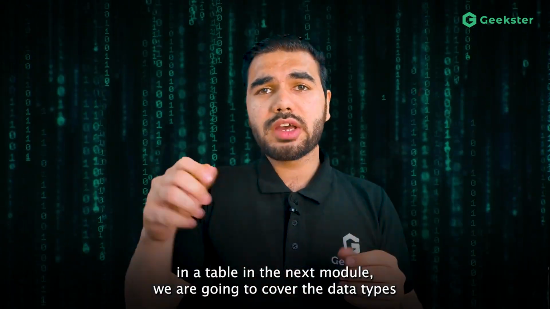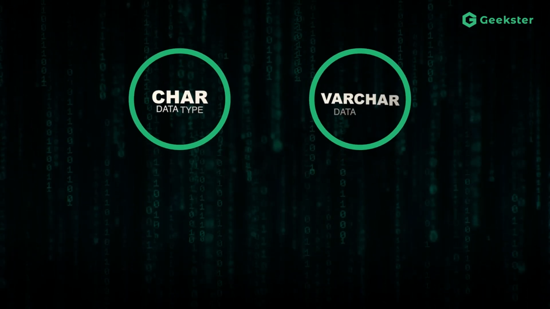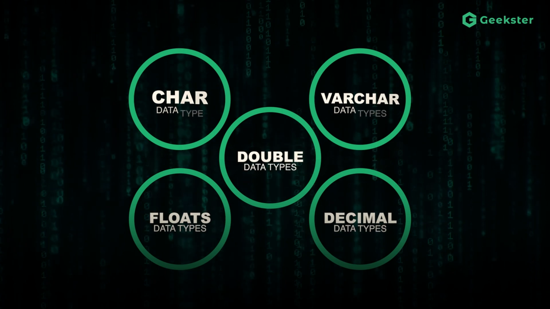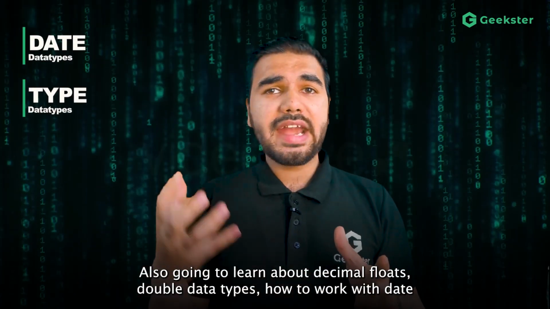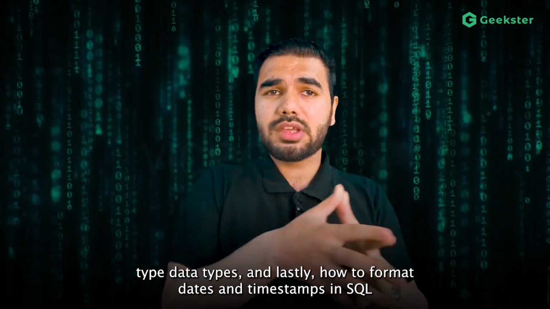In the next module, we are going to cover the data types, where we learn the difference between char and varchar data types. Also going to learn about decimal, float, and double data types. How to work with date and time data types. And lastly, how to format dates and timestamps in SQL.